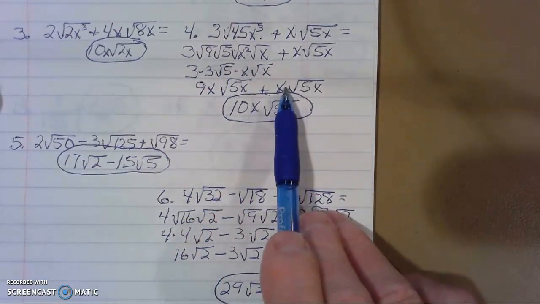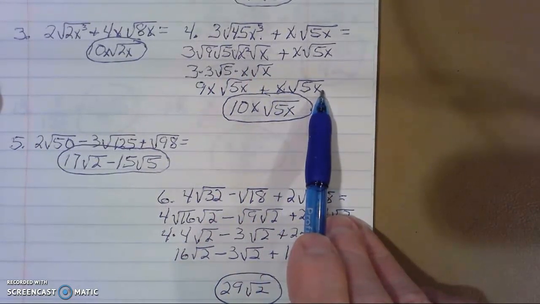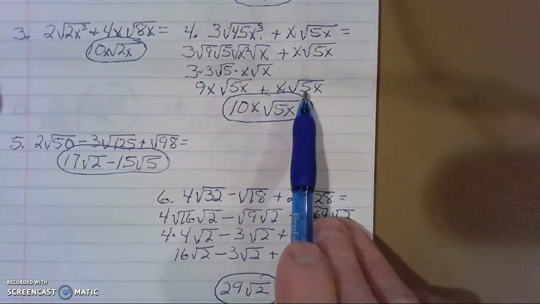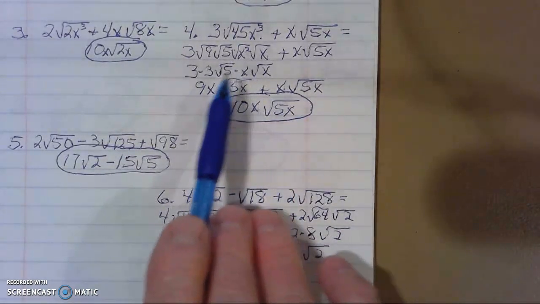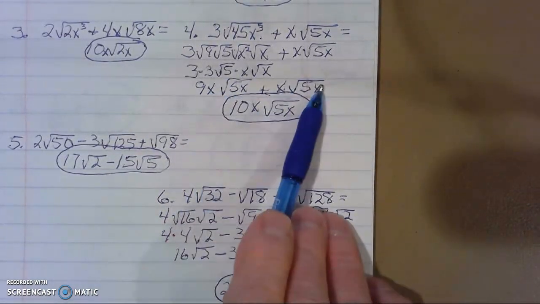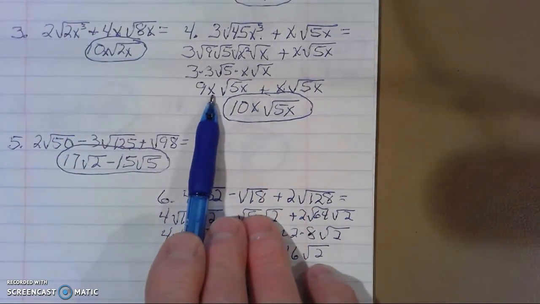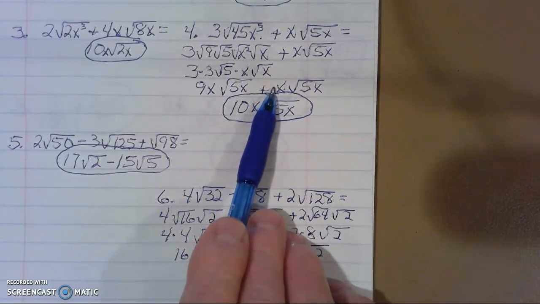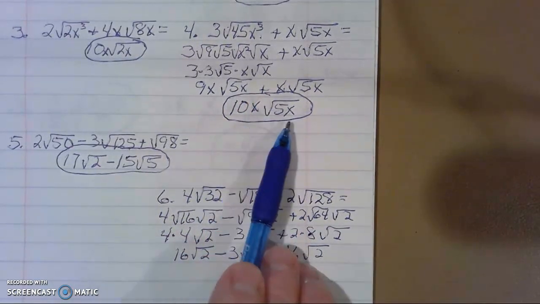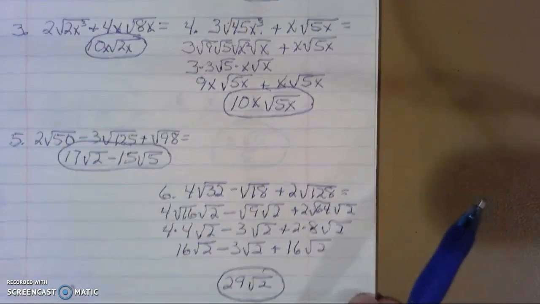And the other term, x square root of 5x, cannot be broken down any because nothing goes into 5 that you can take the square root of. Those two are like terms. Notice they're alike. Both have x and square root of 5x. So we add 9 and 1, 10, x square root of 5x.